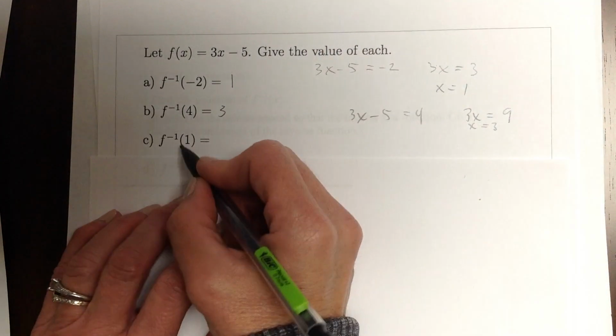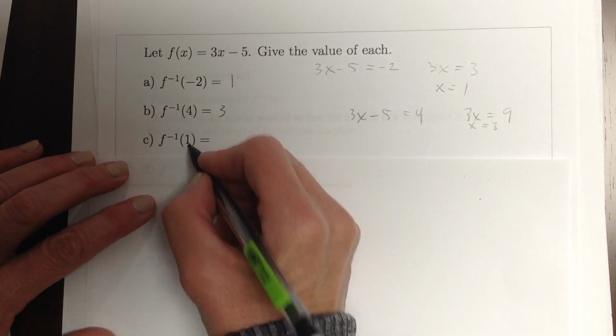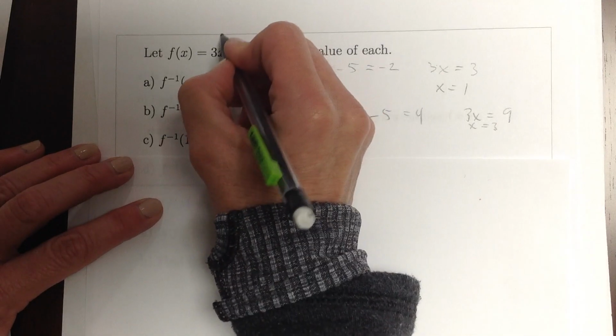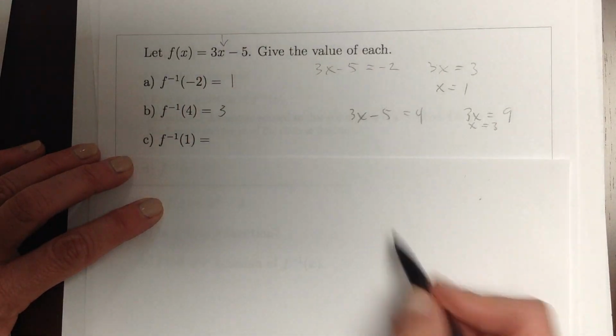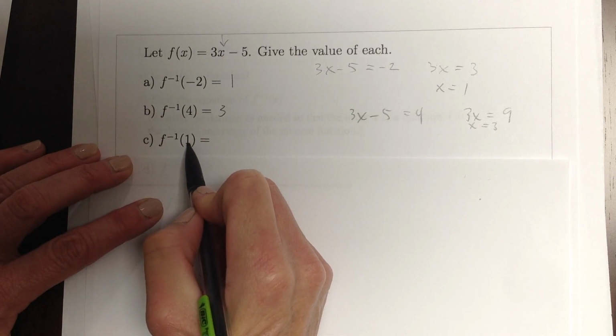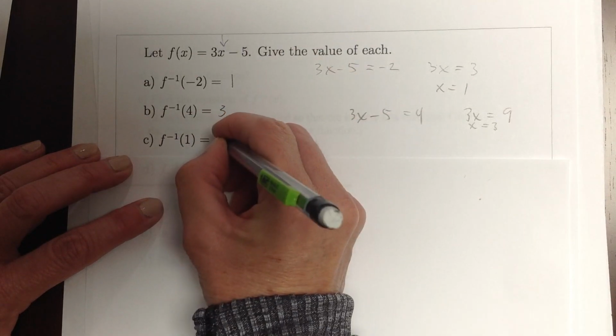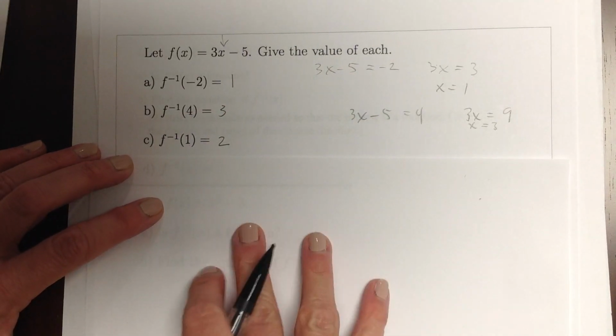All right, so I'm not going to do this one, but let's just remember what this is asking for. So f inverse of 1 means, what are we going to put in for x here so that this answer equals 1? All right, and so by inspection, we could see that 6 minus 5 is 1, so that will be 2.